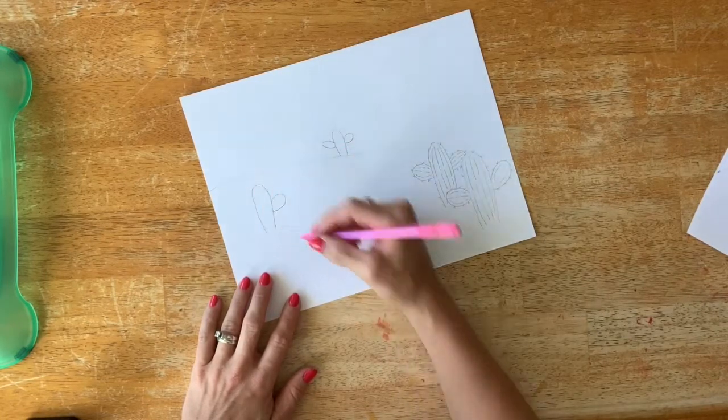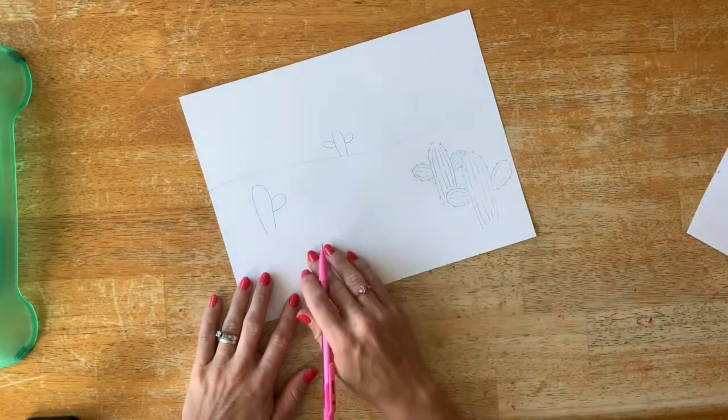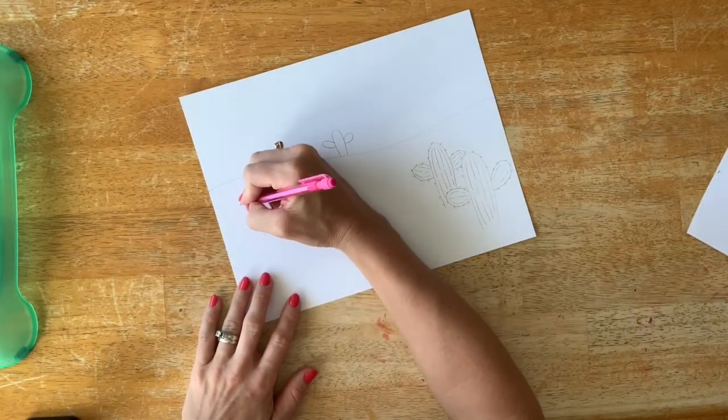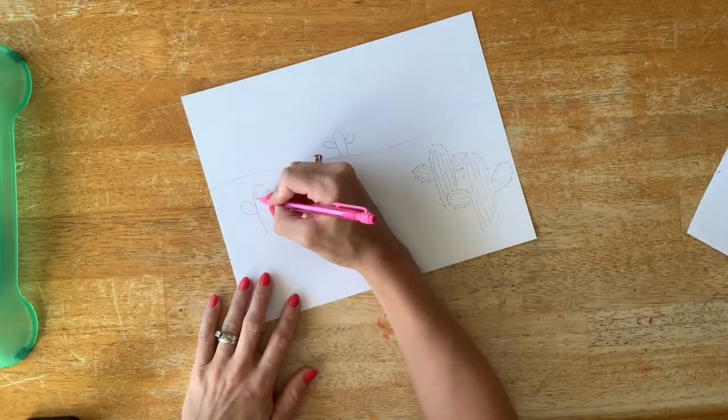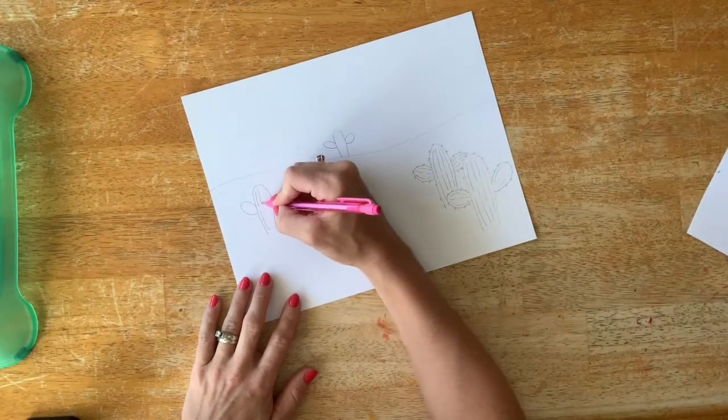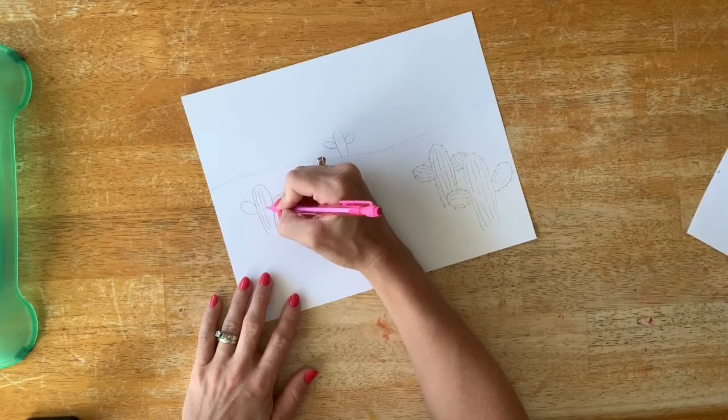They'll start to figure out that the further up the paper it is, the smaller they'll draw it, because that means it's further away. So they can experiment with it, and they're using pencils, so they'll get the idea.